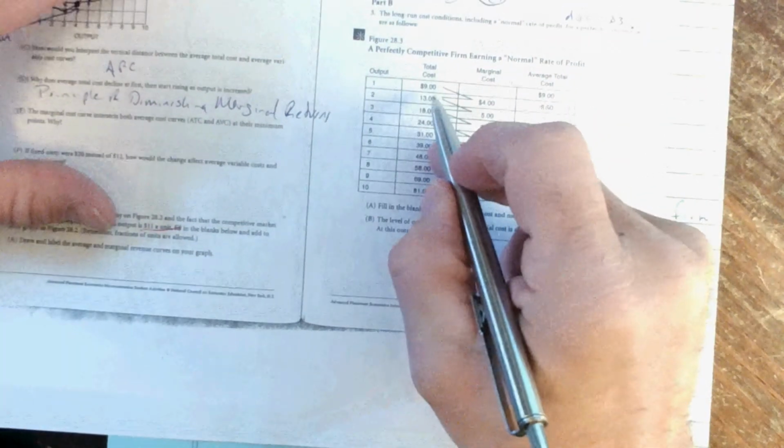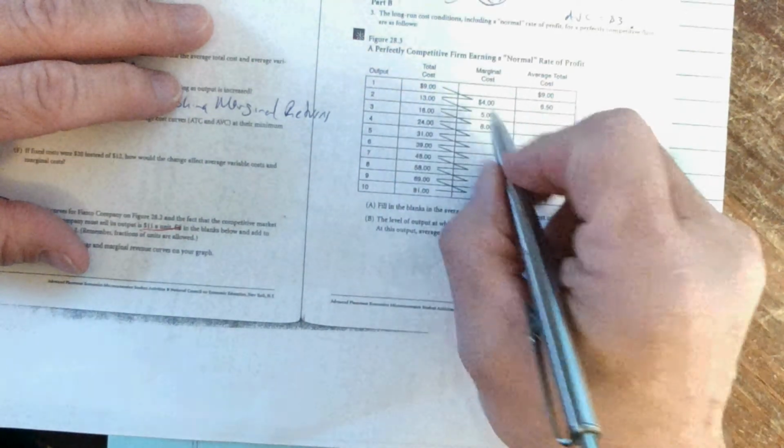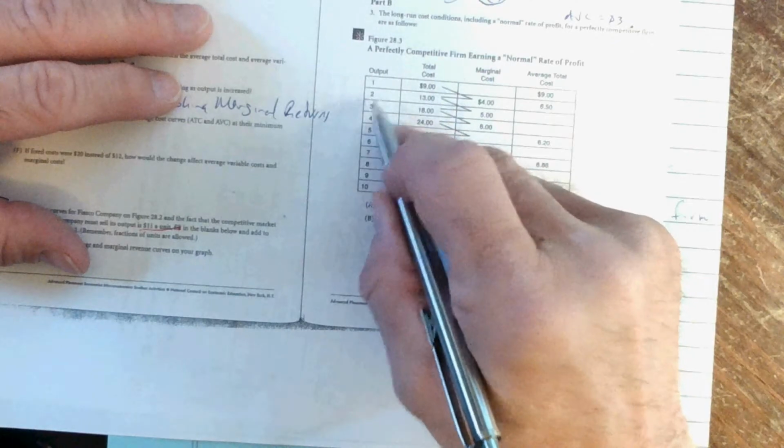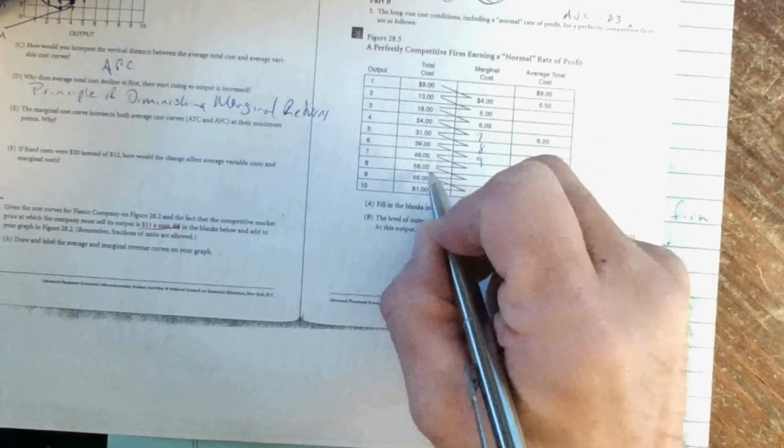So let's again work with activity 28, and marginal cost is current total cost minus prior total cost divided by the change in output. So 13 minus 9 is 4, 18 minus 13 divided by the change in output, which is 1 in this case, is 5, 24 minus 18, 6, here's 7, 8, 9, 10, 11, and 12.